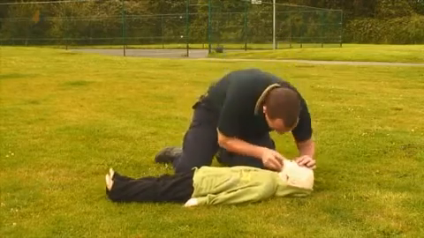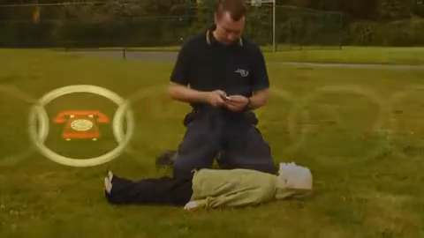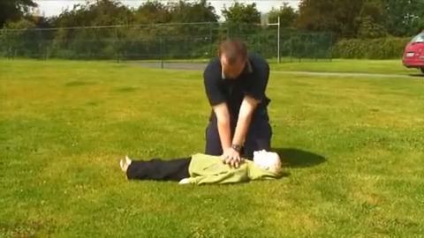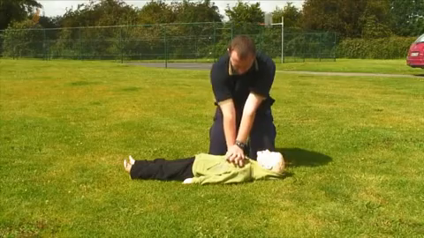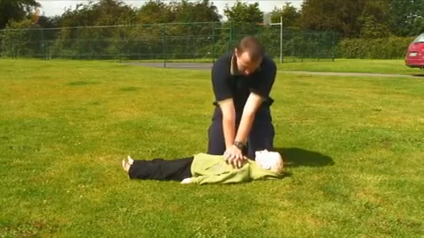If 112 or 999 has not been called, call it now. If the patient's condition is unchanged, continue CPR until the patient starts breathing or until you are relieved by somebody else who is capable of giving CPR.